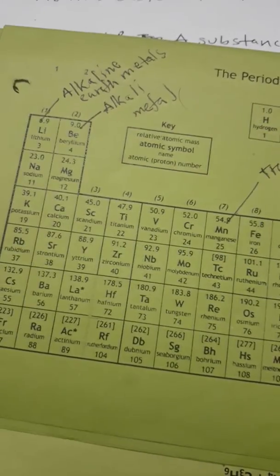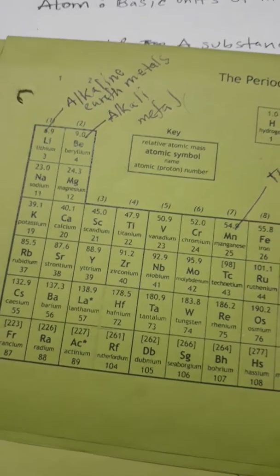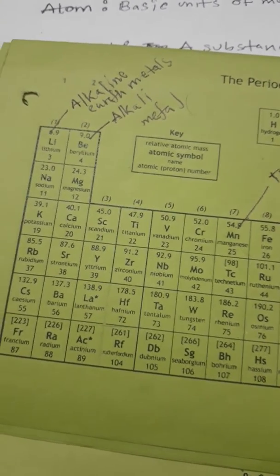Okay, this is the basics about the periodic table.